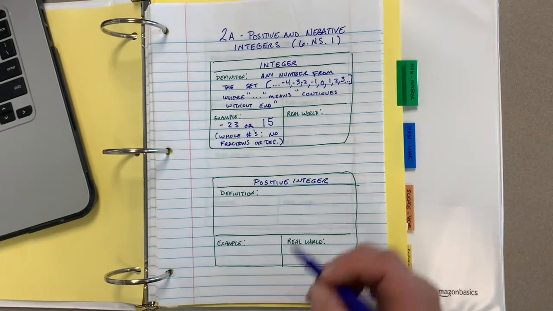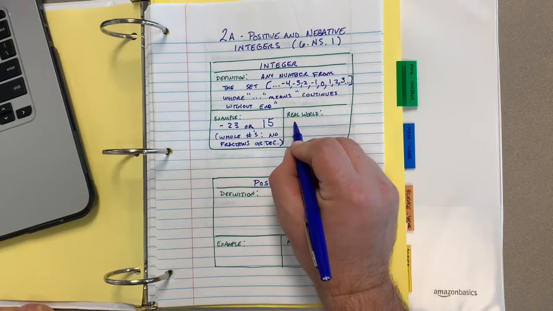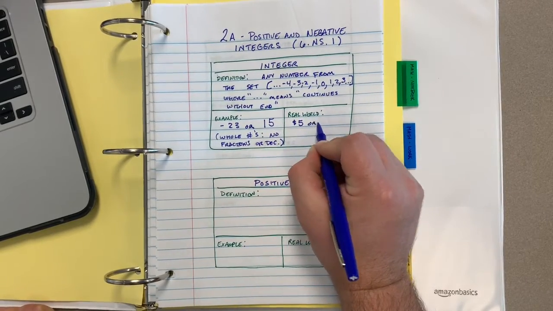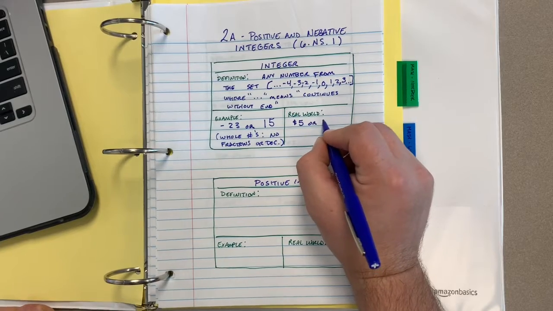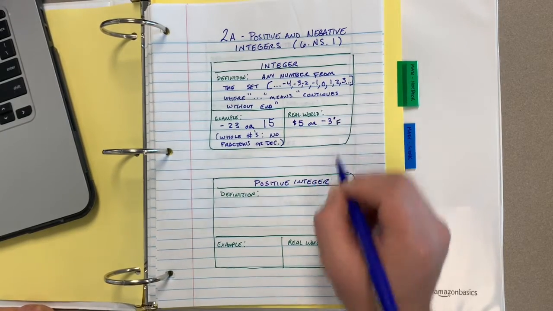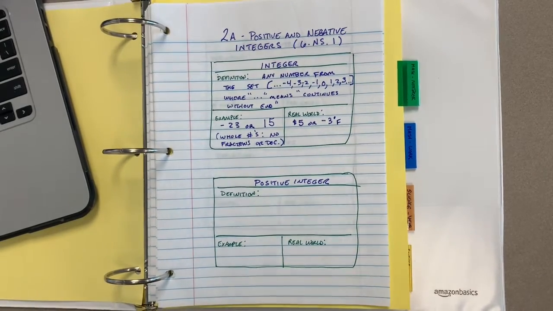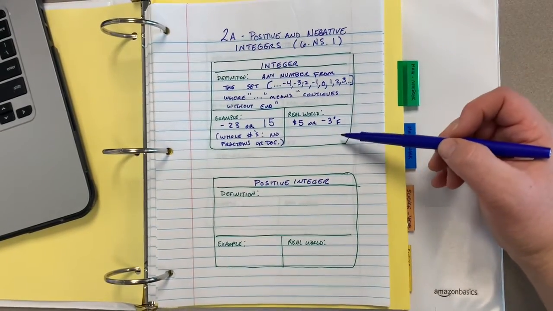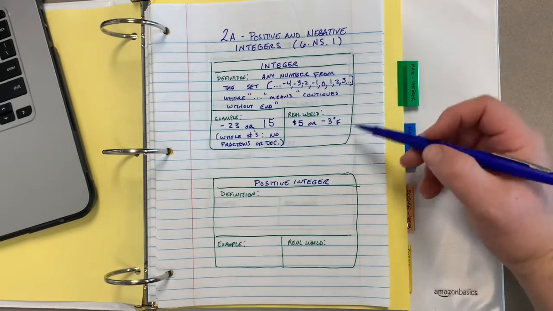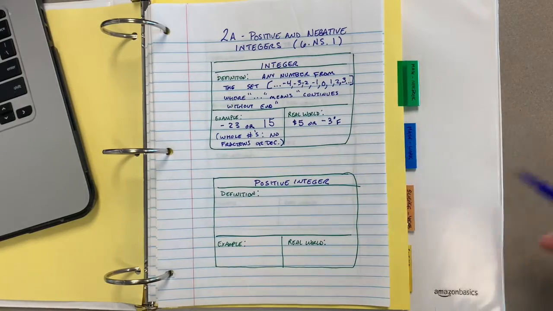In the real world, this could be seen as like $5 in your bank account, or -3 degrees Fahrenheit. Let's say it's a really cold morning. These would be numbers that you would see in the real world that would be considered integers. They are whole values. You've got all the parts of whatever thing you are looking at. All right, so that is an integer, guys and gals.